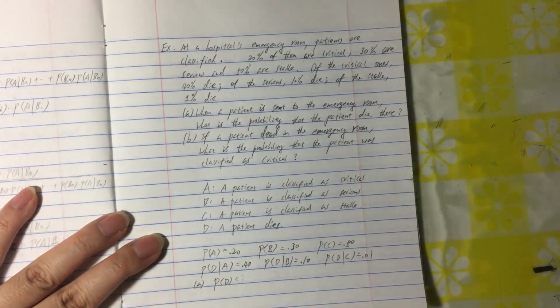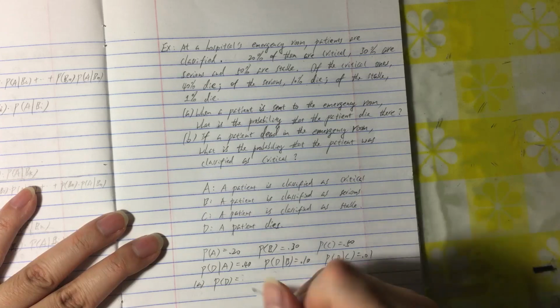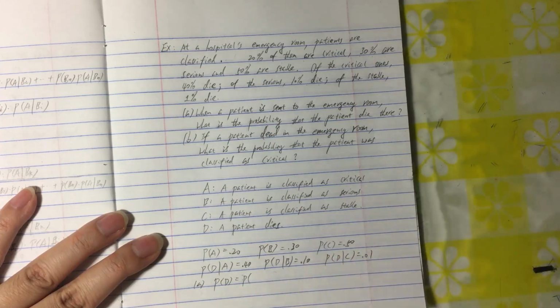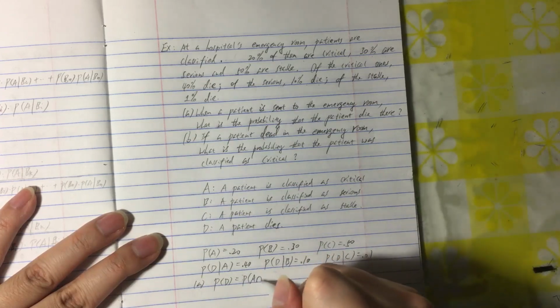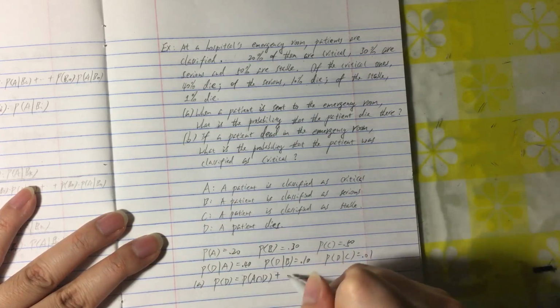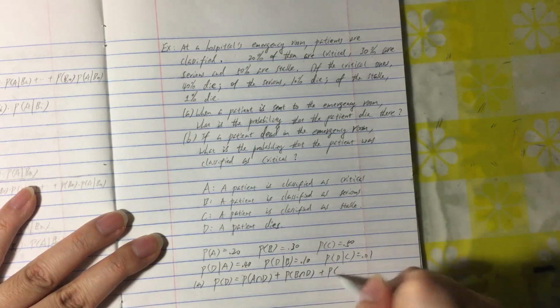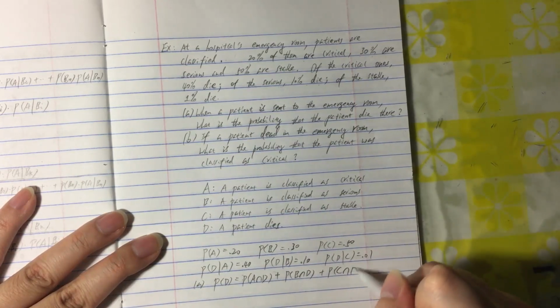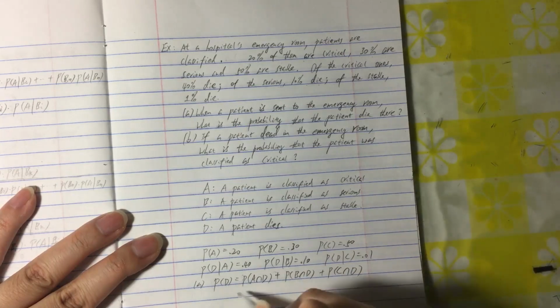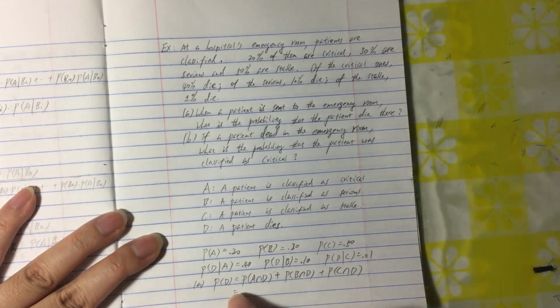If a patient dies in the emergency room, this patient may be classified as critical, then he dies later. This patient may be classified as serious, then he dies later. This patient may be classified as stable, then he dies later. Then we can use the multiplication rule to rewrite each probability.